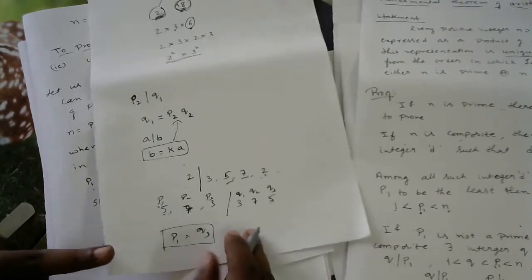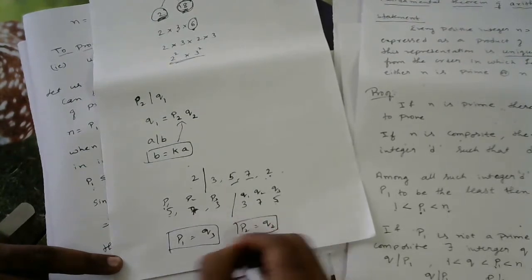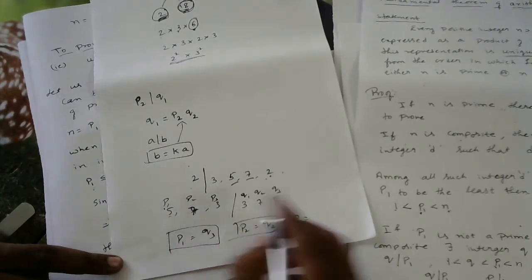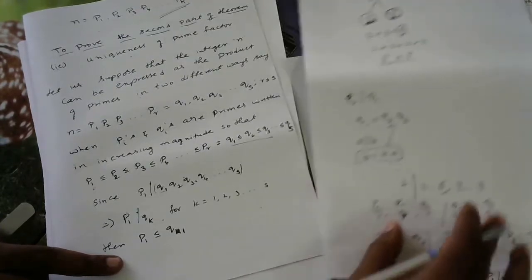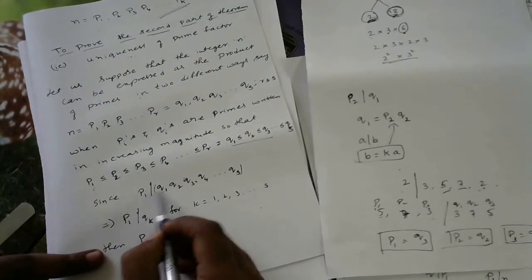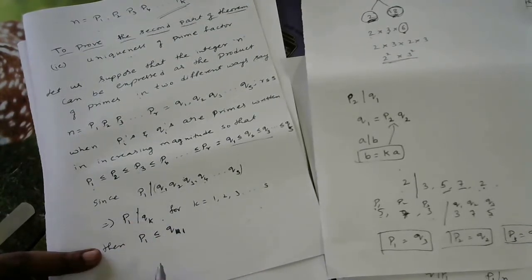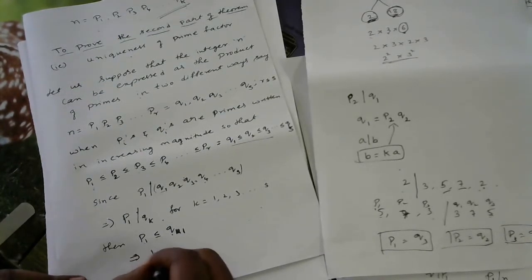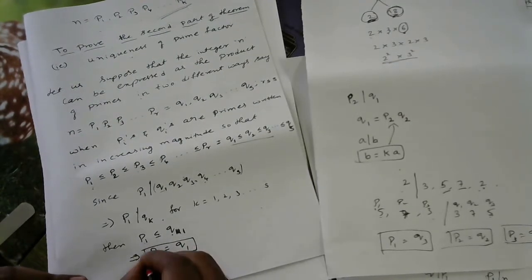Here P2, what you get is Q2, so what you get P1 equals, you can write P3 equals what you get Q1. This is also true. So for my convenience I'm taking P1 divides Q1, P2 divides Q2, P3 divides Q3, P4 divides Q4, like that I'm taking. So P1 is less than or equal to Q, can write? So this implies that P1 equals Q1. So you prove this one.